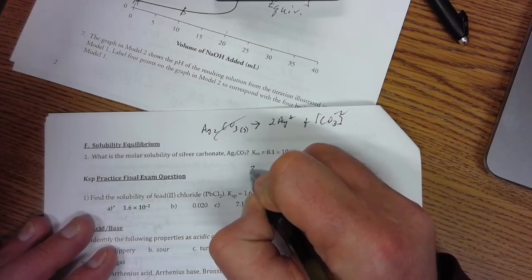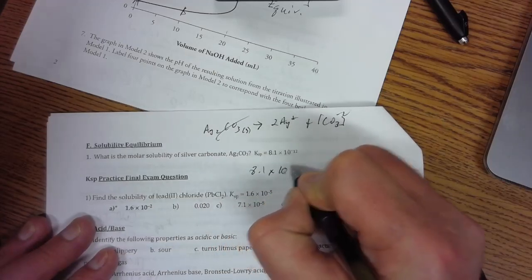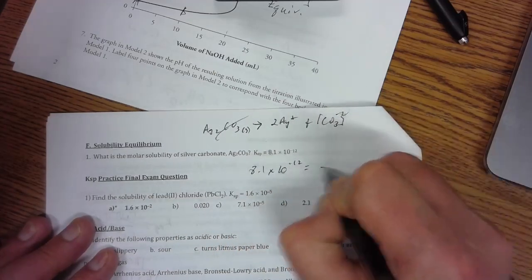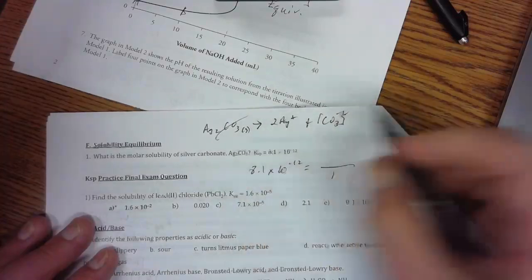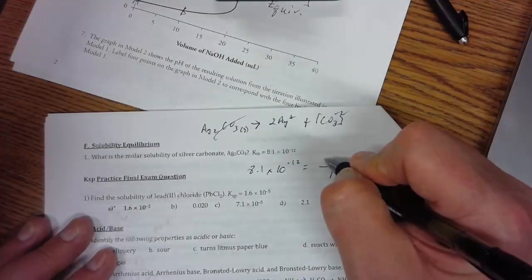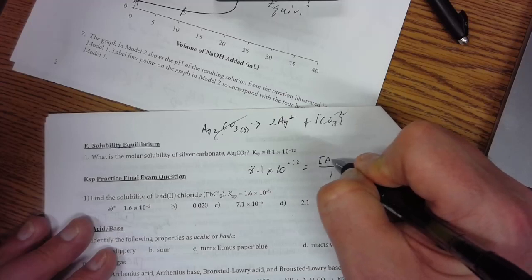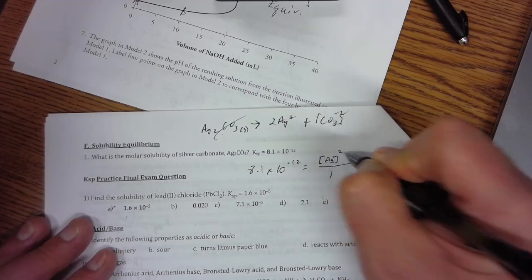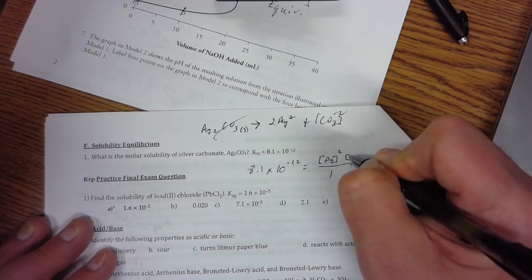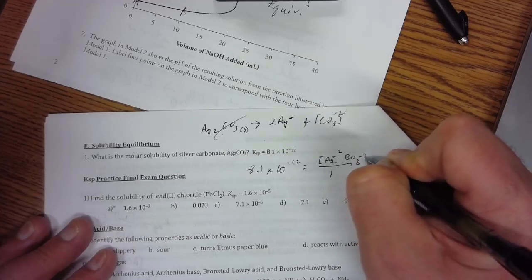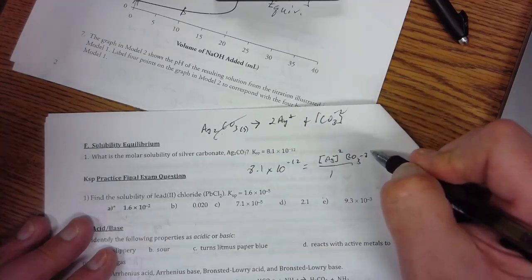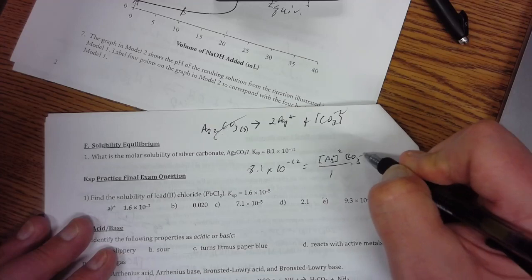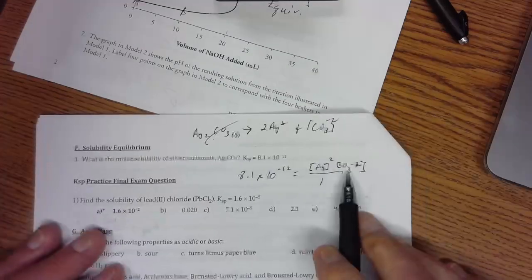So again, that KSP is just like the other Ks we were working with at equilibrium. We need the products over the reactants, but the reactant is going to be 1. So we need to get Ag, and we are going to square that, and we are going to get CO3, and there's only one of these. CO3 negative 2. We're not going to bother with that.